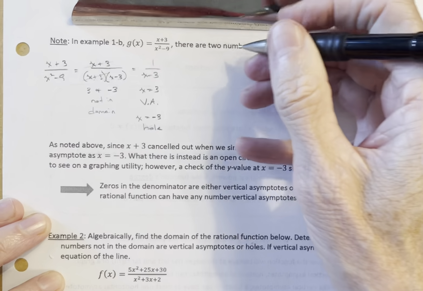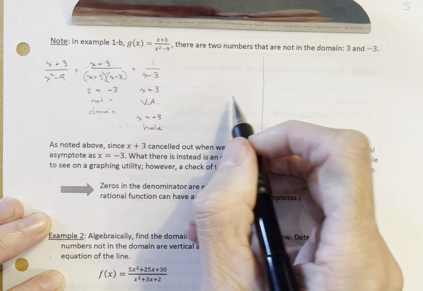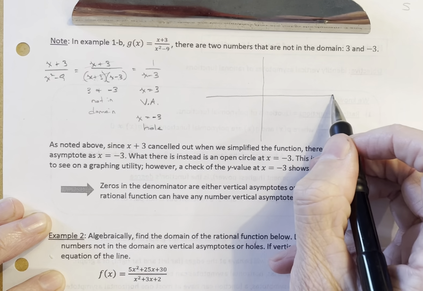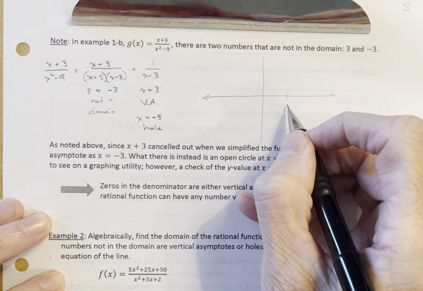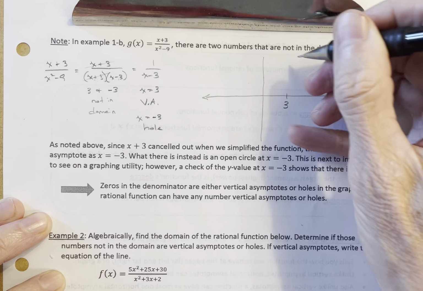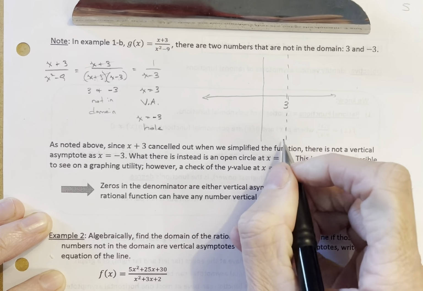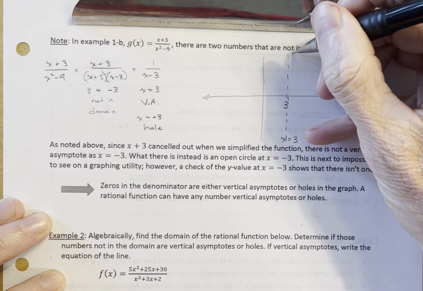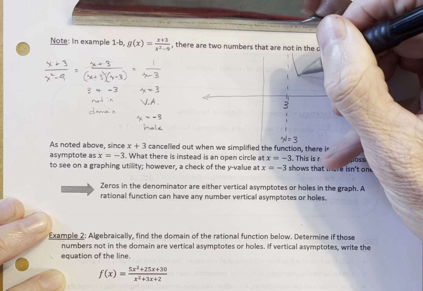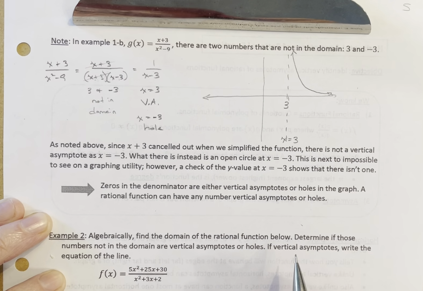So here is the graph, if you want to see what that looks like, kind of blown up a little bit. Okay, that graph, remember, that graph had a vertical asymptote at 3. So there's my vertical asymptote at x equals 3. If you recall, the graph did this to the right of x equals 3.